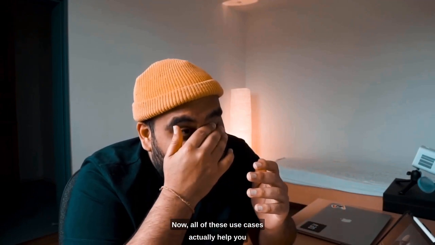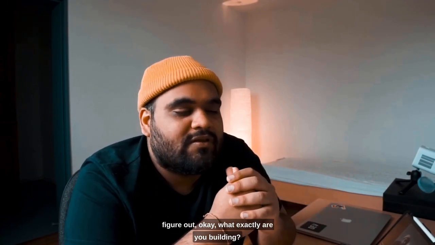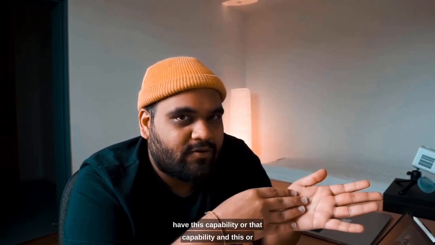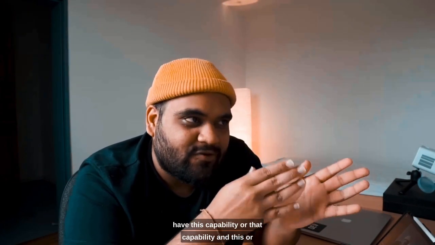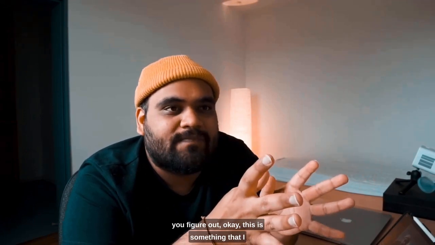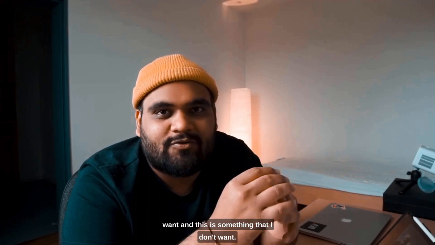Now, all of these use cases actually help you figure out, okay, what exactly are you building? Are you building a robot which is going to have this capability or that capability? And this or that capability differentiates the whole equation and will help you figure out, okay, this is something that I want and this is something that I don't want.